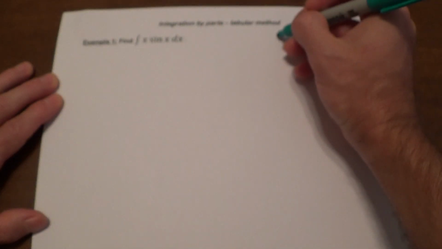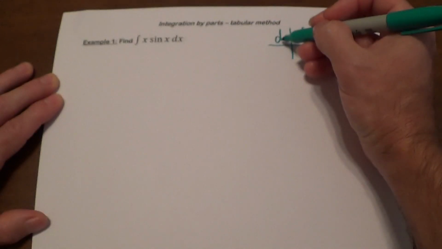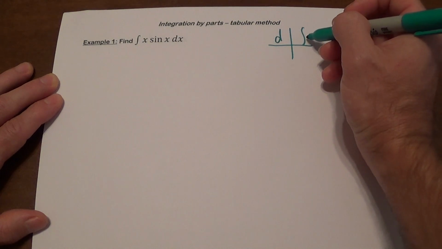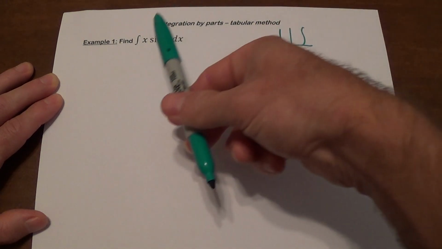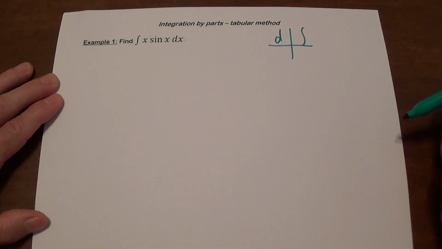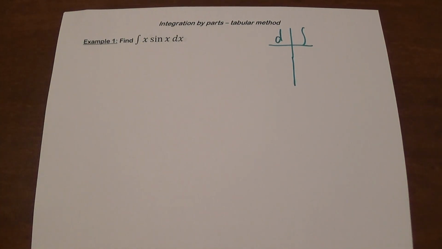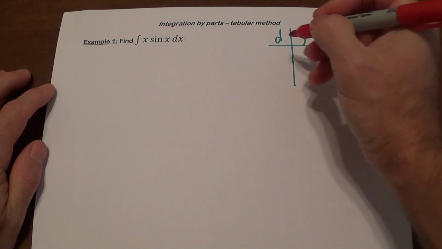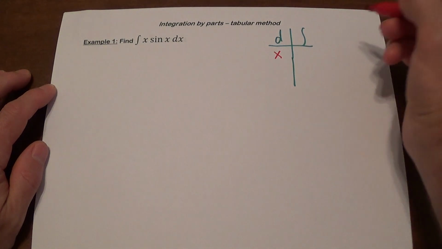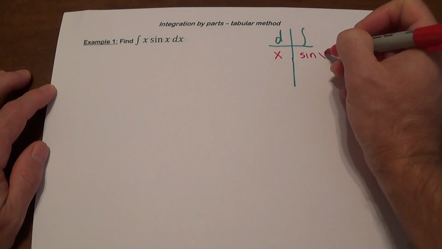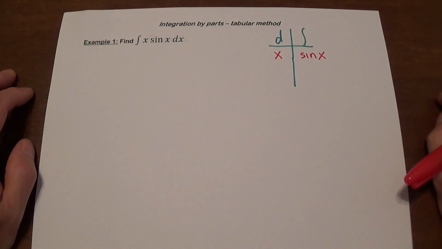Instead of setting all these up through integration by parts, we're going to make a table. This is how I usually make that. So this is the column for derivative. This is the column for integration. So you're going to break it up into x and sin x. One of them is going to go in one and the other one's going to go in the other.